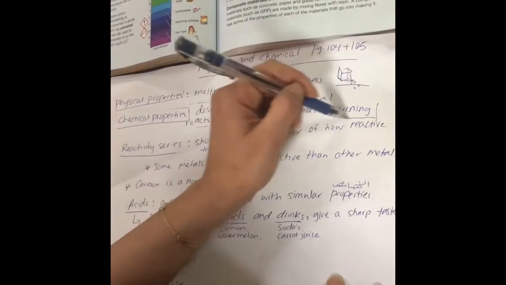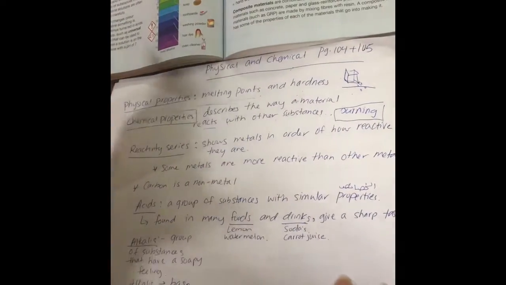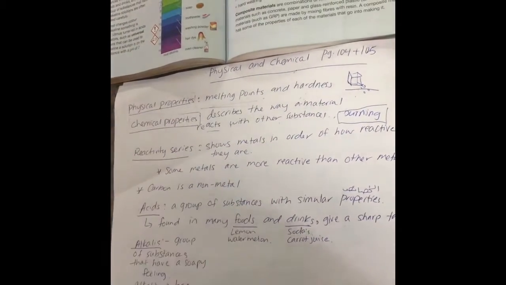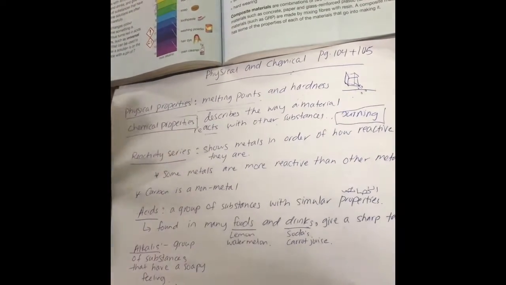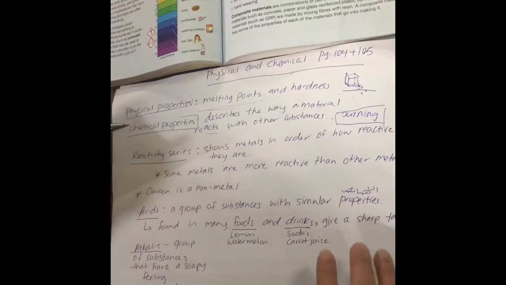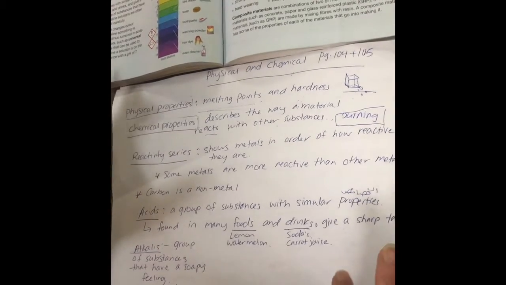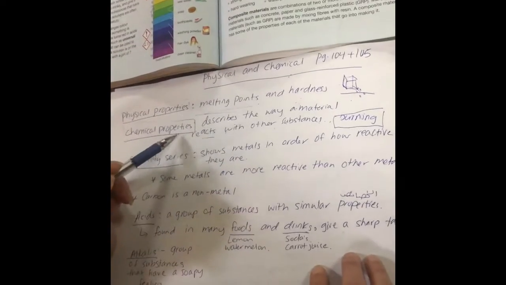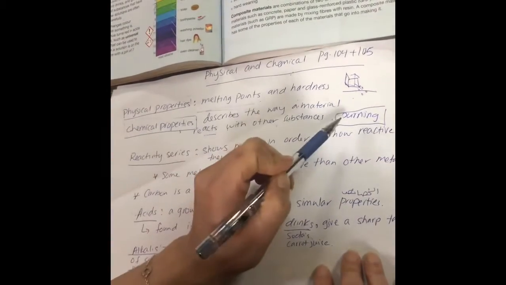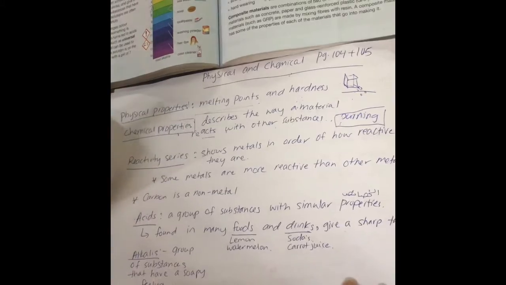For example, burning. Now, we all know if I burn a paper, if I burn anything, if I burn wood, it is gonna be a chemical change because the wood changes into ashes and smoke and gases, CO2 gases. But what is the property of that chemical change? It is burning. So that is chemical properties.